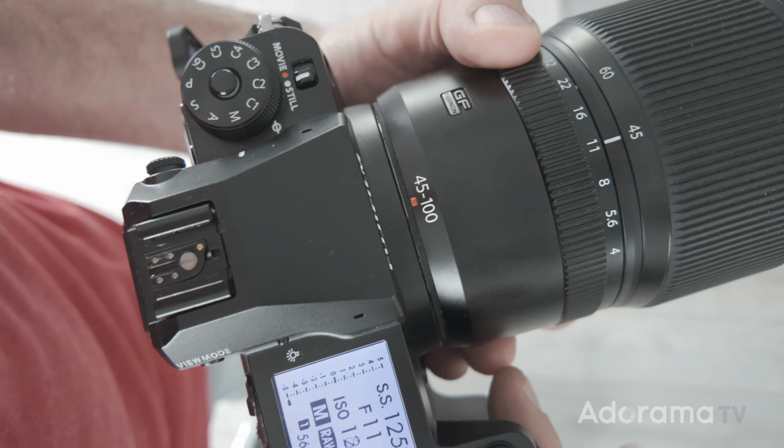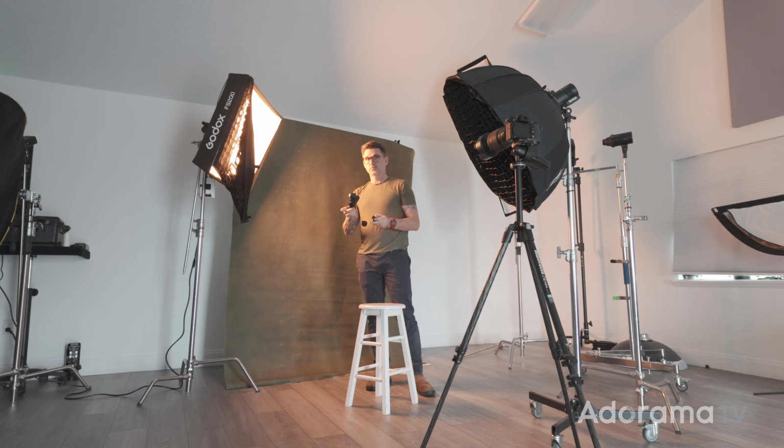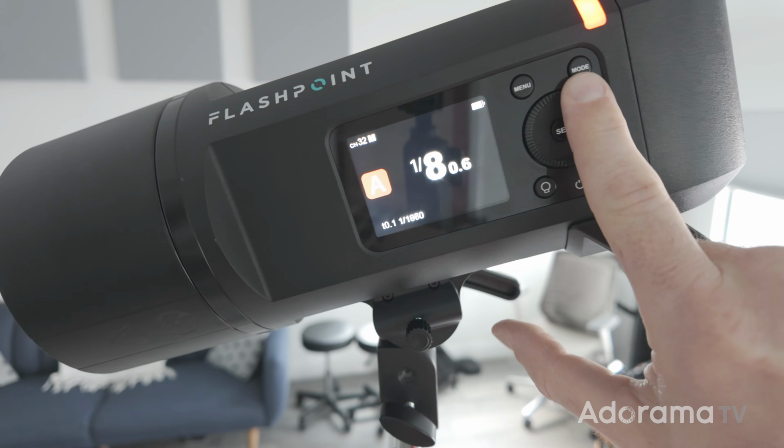From shoot to shoot and image to image, my settings change because the needs change. But my process stays the same. What does the portrait need? Which settings will help me get that result? Then I lock in those settings, place my lights, measure, and adjust the lights to match.